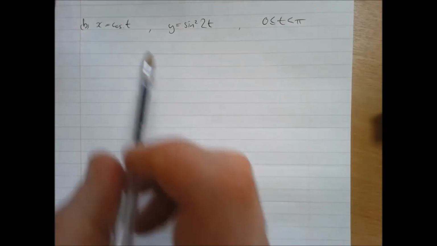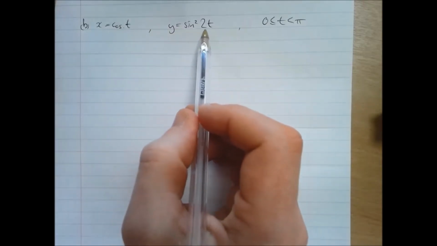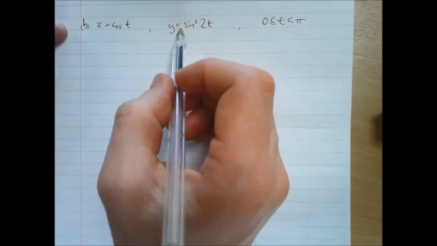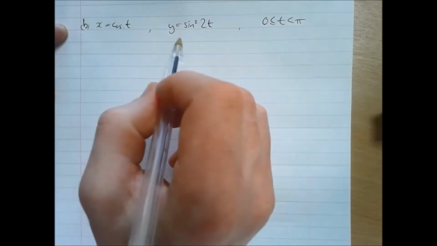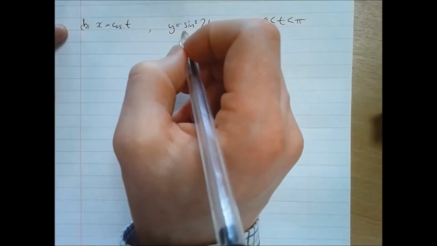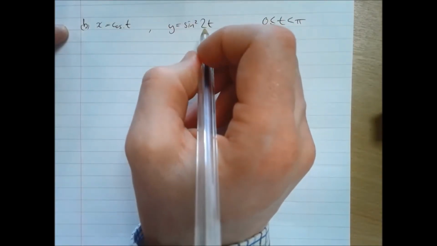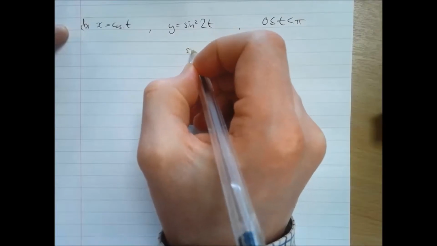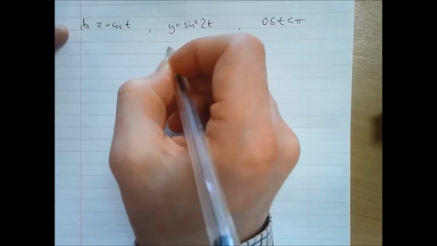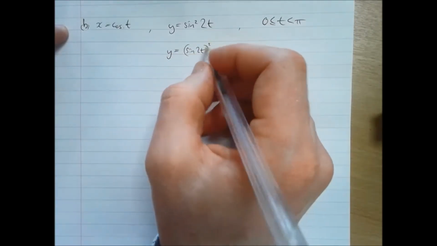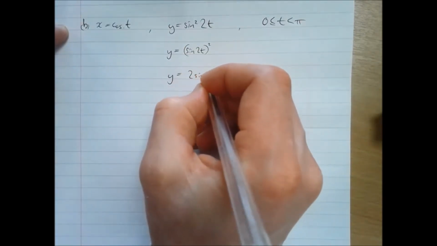Okay, part B, we're asked to get the Cartesian equation for x equals cos t, y equals sine squared 2t. Now clearly what we'd ideally like would be y expressed purely in terms of cos t, because then we could simply substitute in x in place of that cos t. So let's work on that first. Now, y equals sine squared 2t, which is sine 2t all squared. What is sine 2t? Sine 2t is 2 sine t cos t.